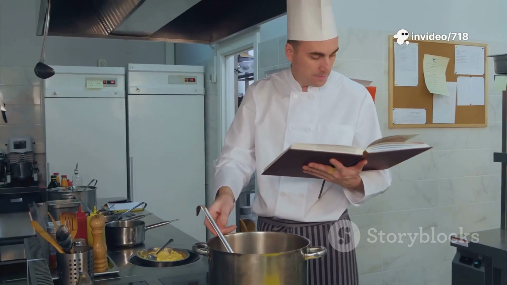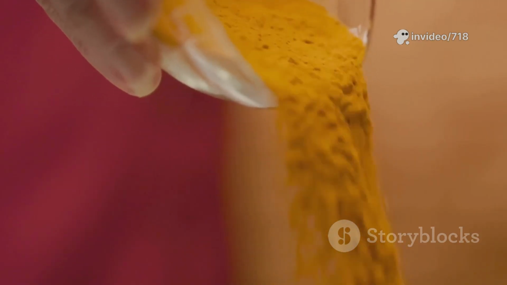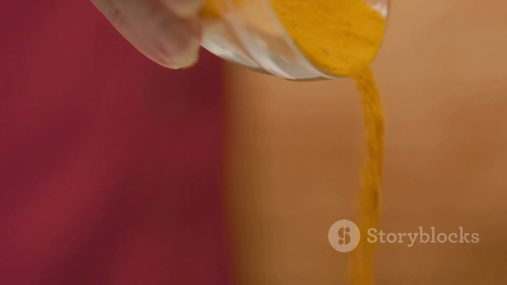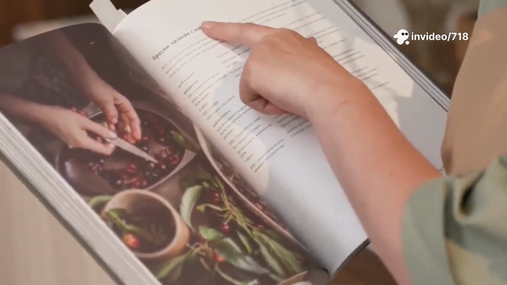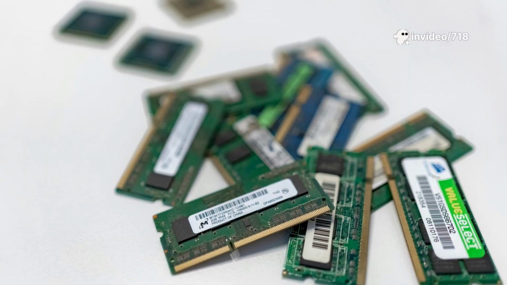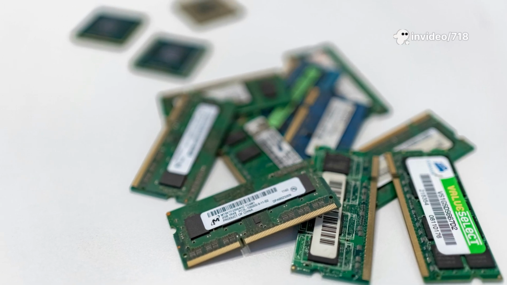Then you have your short-term or working memory. Imagine you're cooking a new recipe. You read a step, say add 2 spoons of turmeric powder, and you hold that instruction in your mind just long enough to do it. You don't need to remember it forever, just for the immediate task. This is precisely the role DRAM plays in your computer.